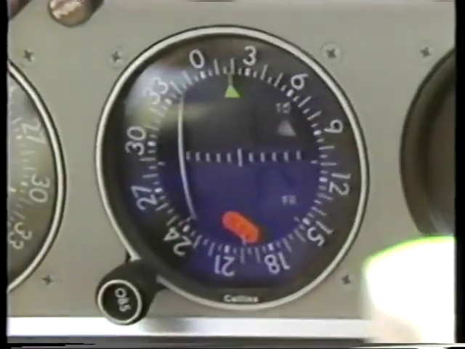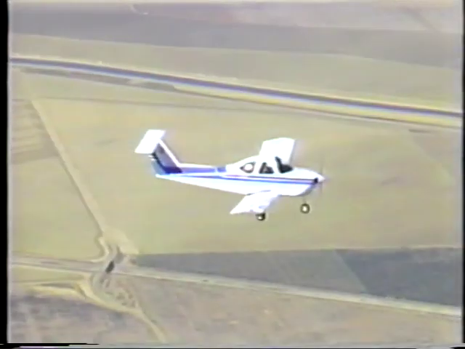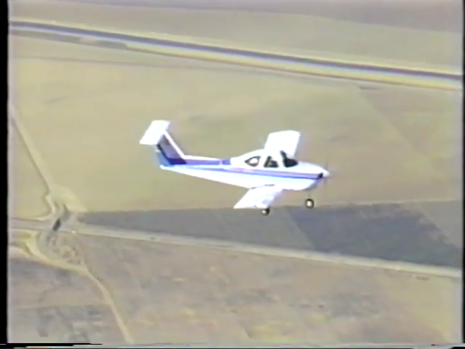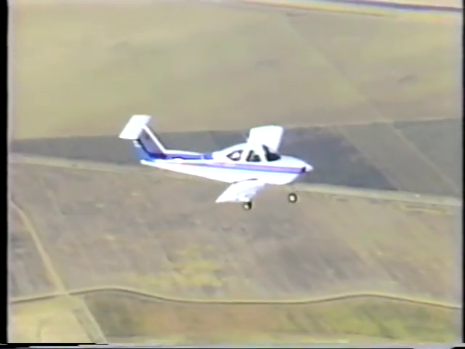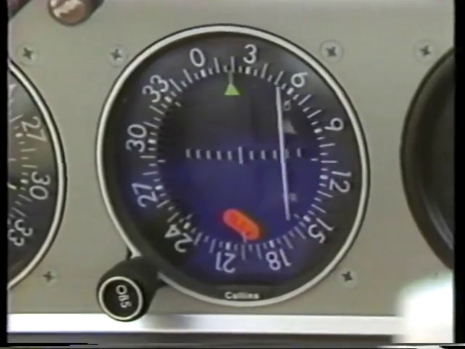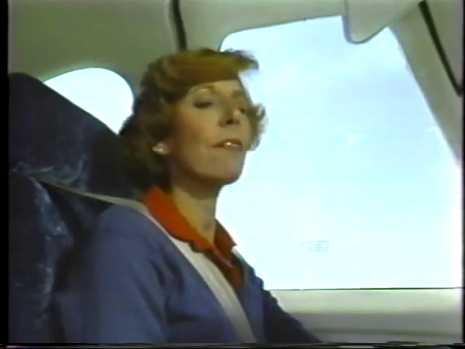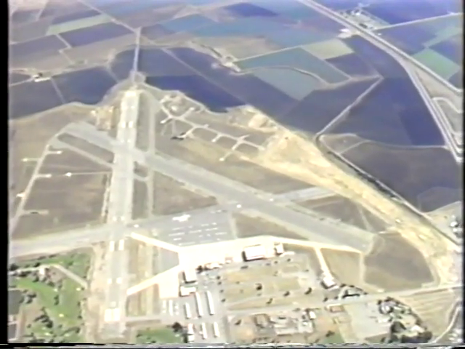We're coming up on Salinas VOR now, as indicated by the wide deflection of the CDI. We'll hold our heading until we cross the station. Now the flag tells us we're over Salinas, a fact we can easily verify by our view of the airport with the VOR located on the field.